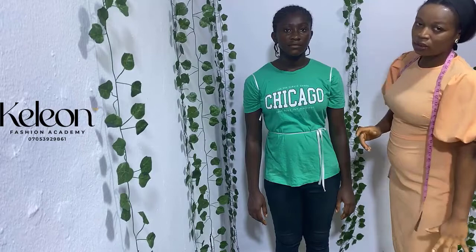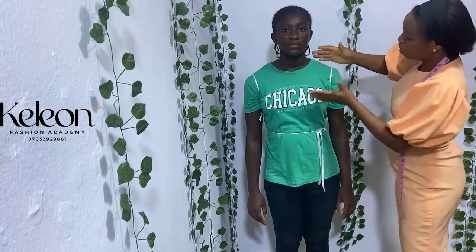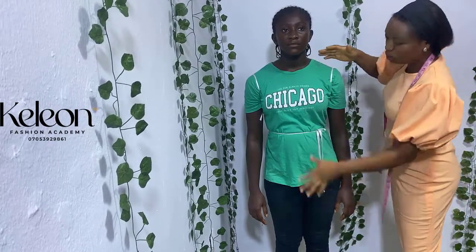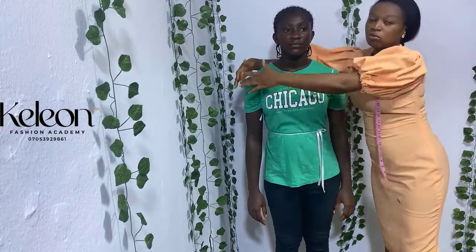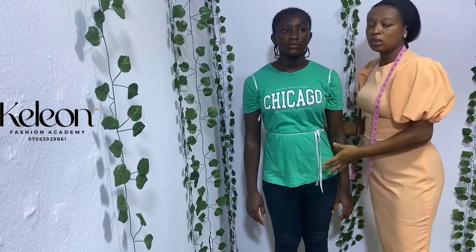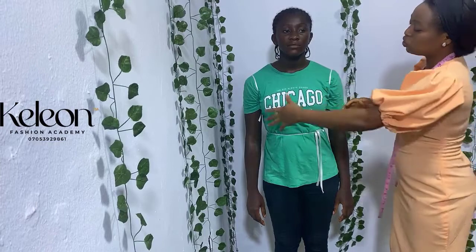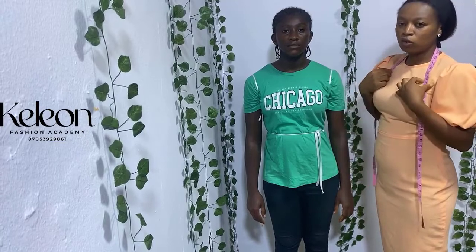Now, when it comes to taking the measurements of the body, we have the vertical measurements. Those are the measurements we take from the shoulder downwards. Then we have the horizontal measurements, or the circumferential measurements, talking about around the body. Those are the horizontal measurements, while the ones that go down the body are the vertical measurements.